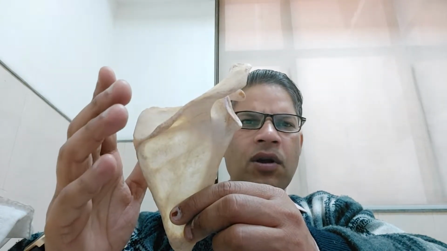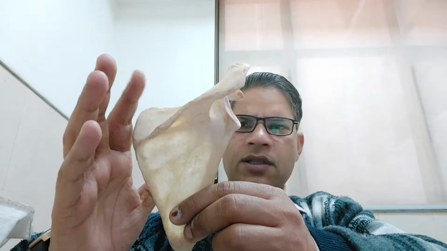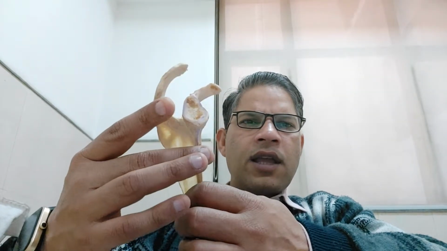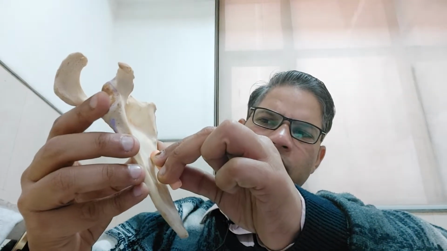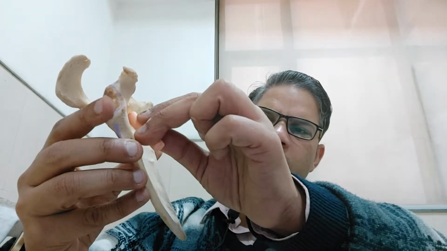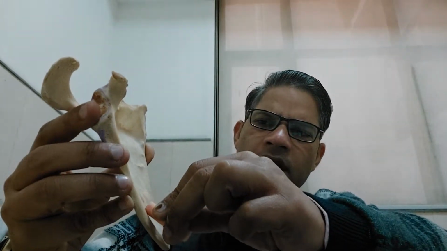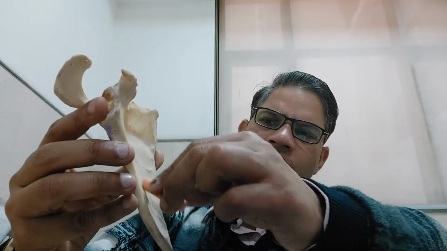We discussed the border and the attachment of the spinous process. This is the dorsal surface, and this is the ventral or anterior subcostal surface. Let's discuss the attachments present on these angles, borders and surfaces. First and foremost, I am drawing this. This is the fossa. This is the anterior surface, which is concave.